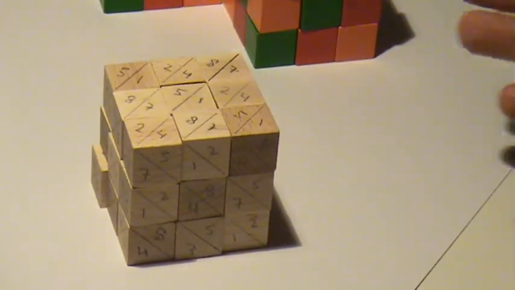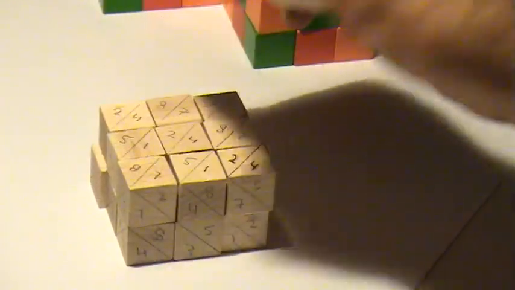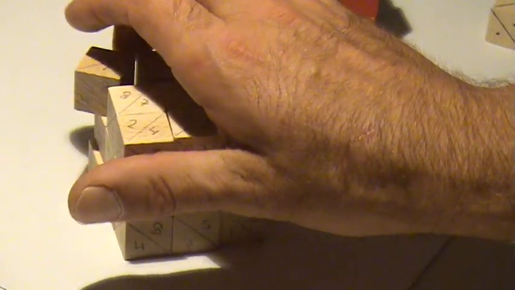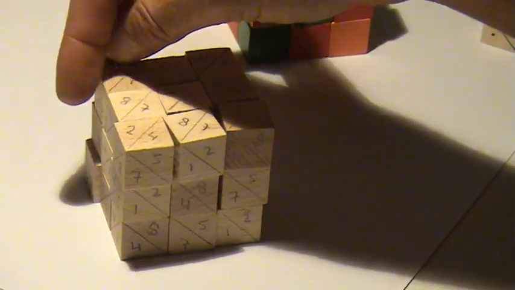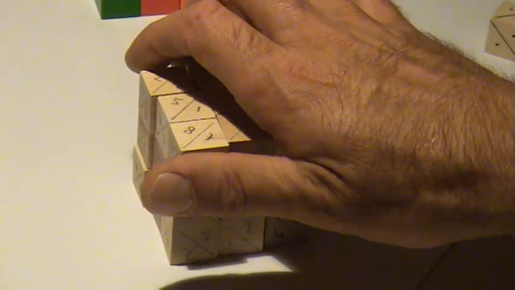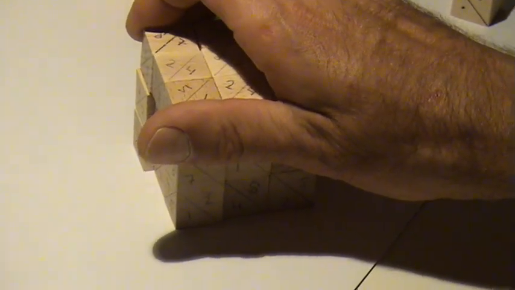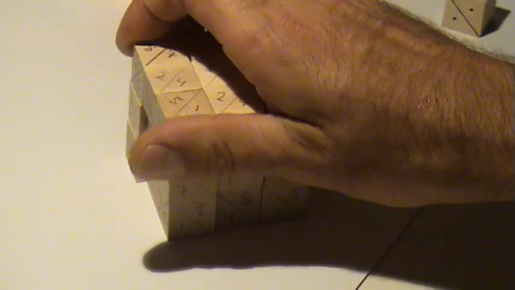So red 24, orange would be 87, orange, and the last one will be green in the middle, 51.